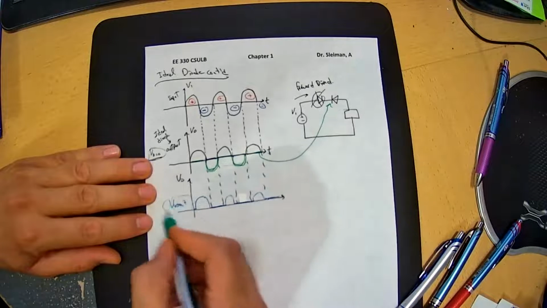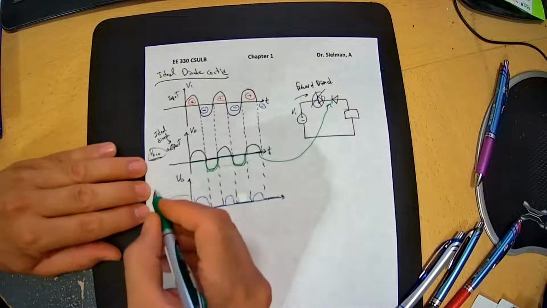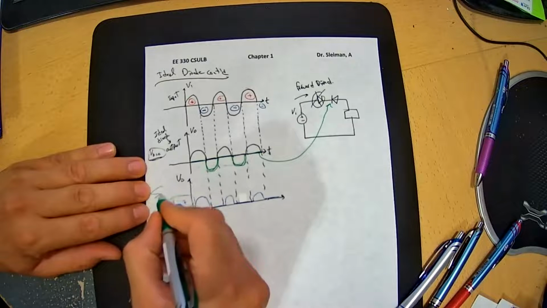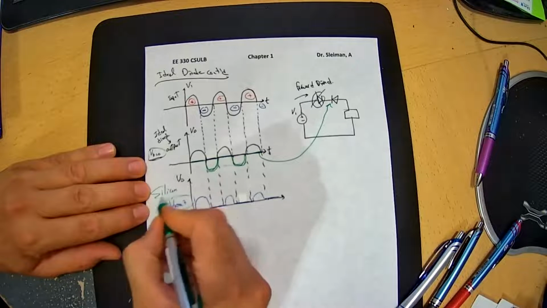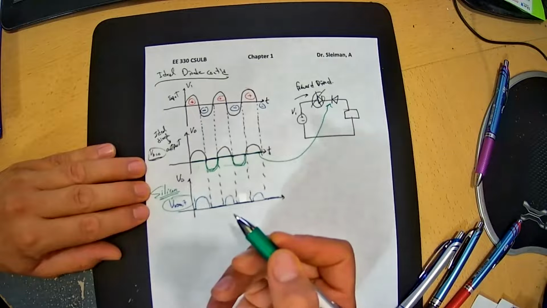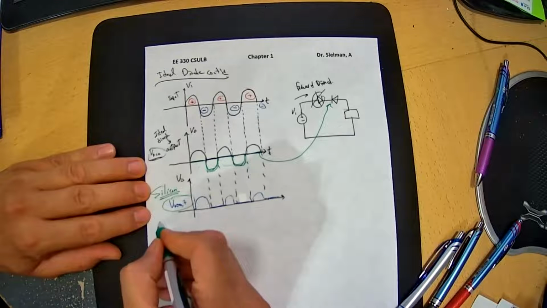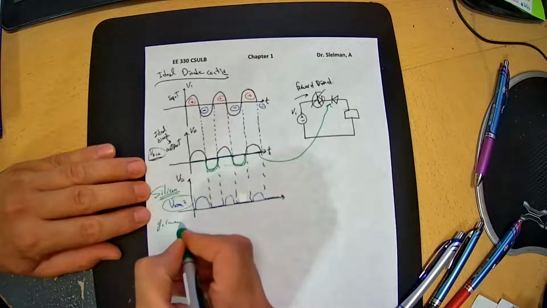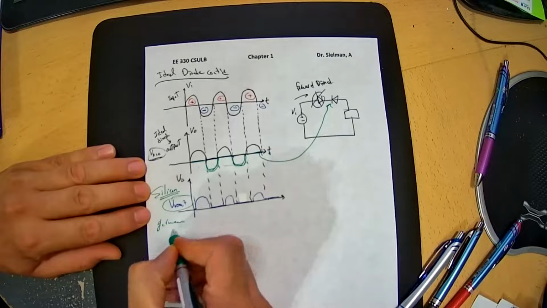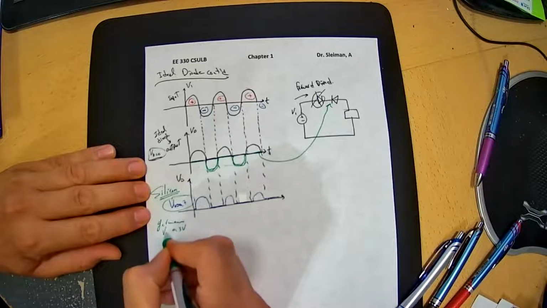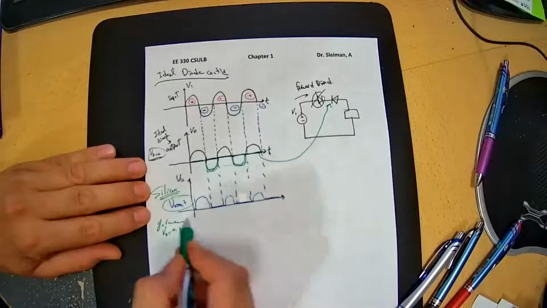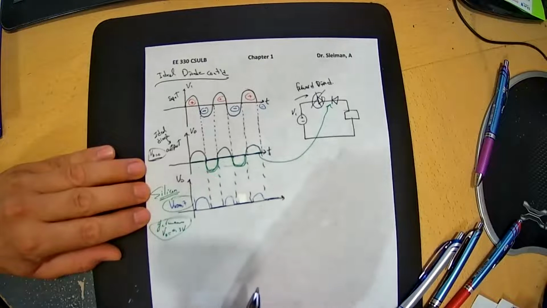And remember 0.7 is usually used with silicon. Every time you see silicon, it's going to be a 0.7 delay. If you're using germanium, it's 0.3 volts VB. So don't worry about it unless it's mentioned in the problem.